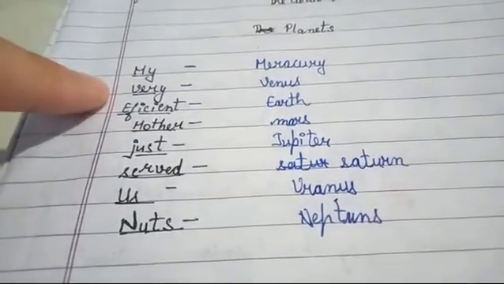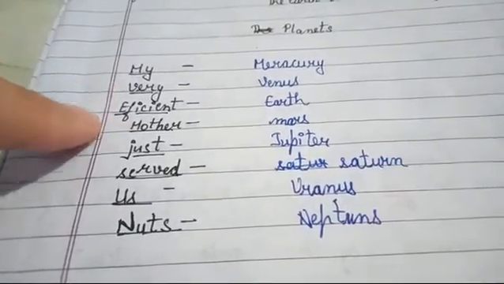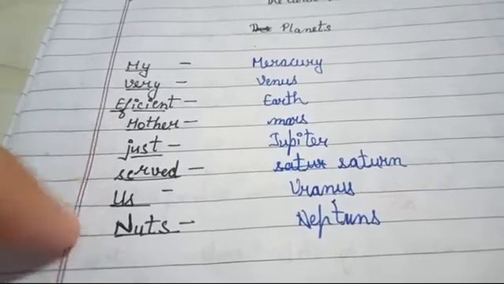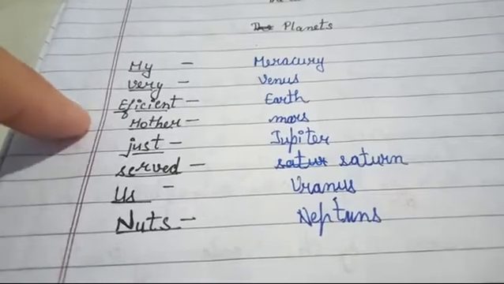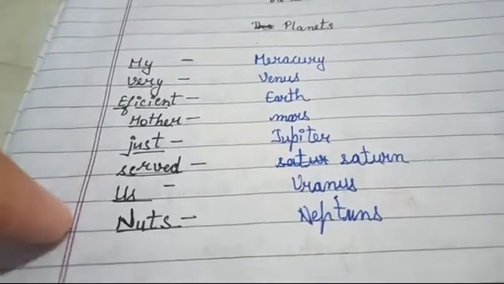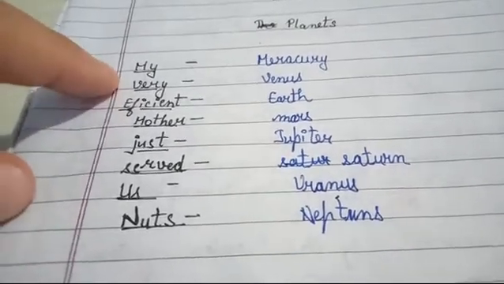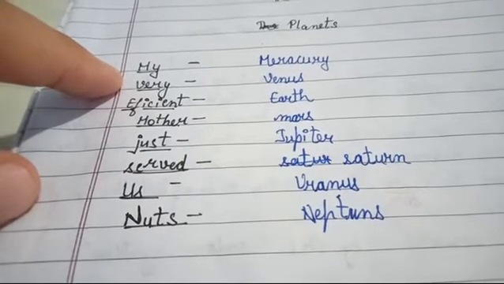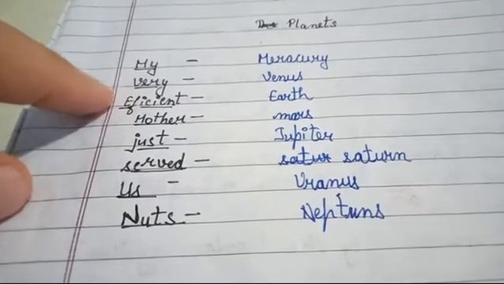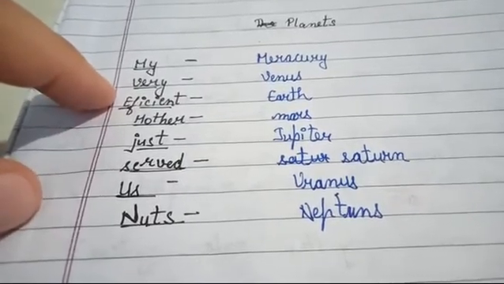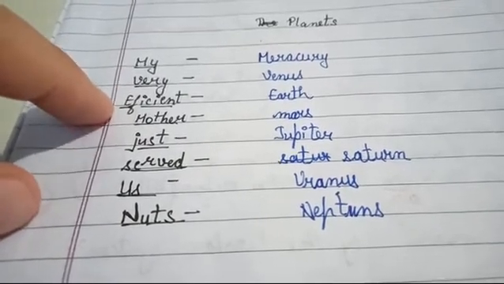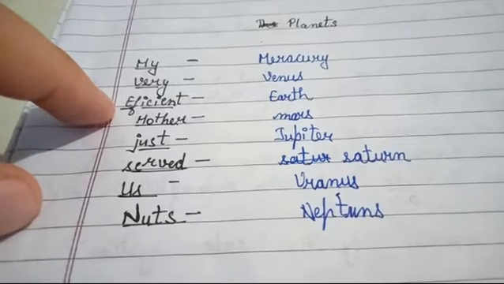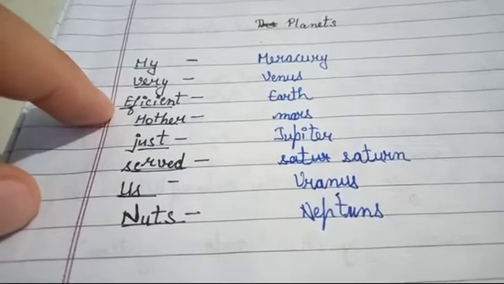My very efficient mother just served us nuts. From "my" we take M to remember Mercury. From "very" we take V and frame Venus. From "efficient" we take E and frame Earth.